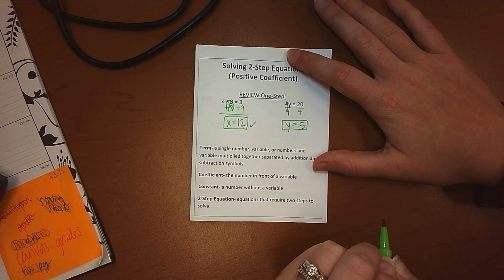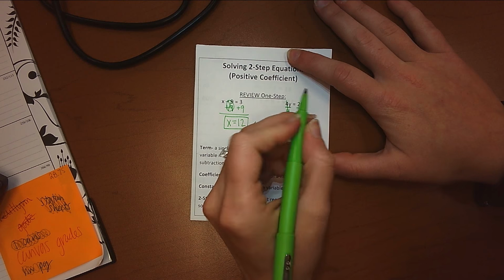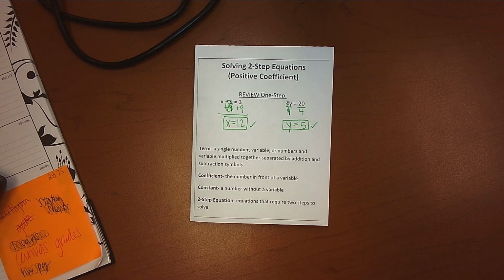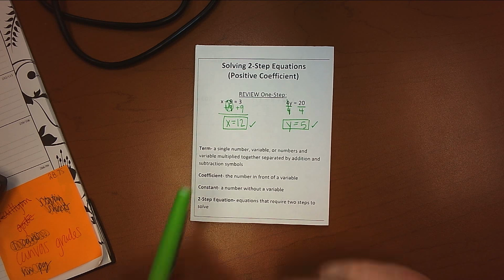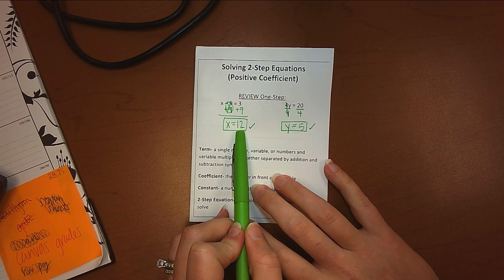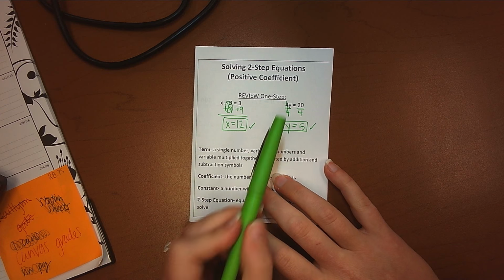I can always go back and check my answer. Is 4 times 5 20? And it is, so my answer checks and makes sense. Those are one-step equations. We did one thing to figure out what our variable was. We added 9, or we divided by 4.